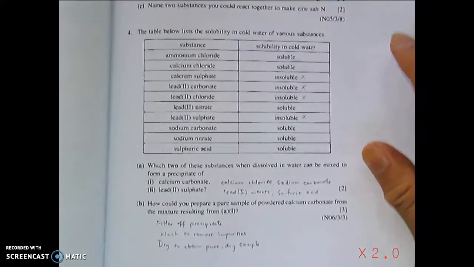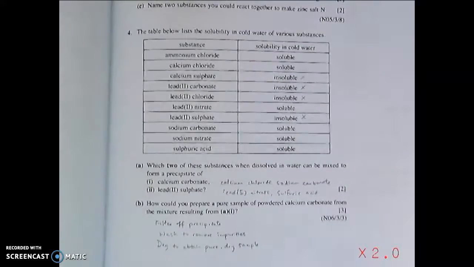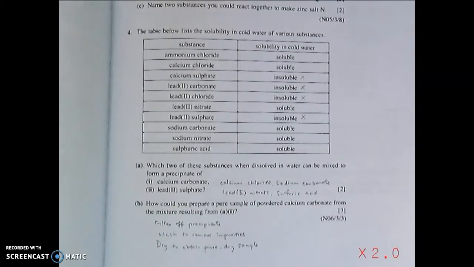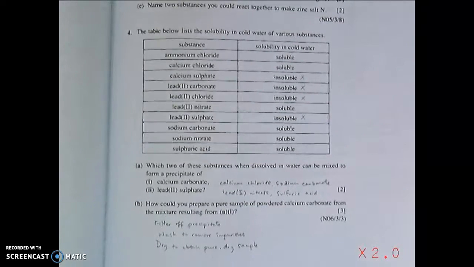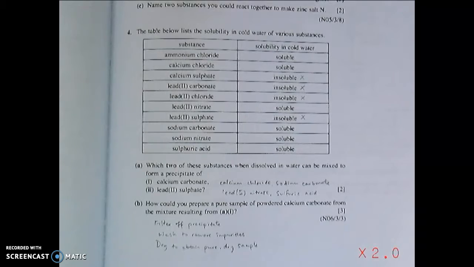So as you can see, this is purely a separation techniques question. For a similar kind of question, please refer to November paper 2013, section A, question 2, parts B and C.